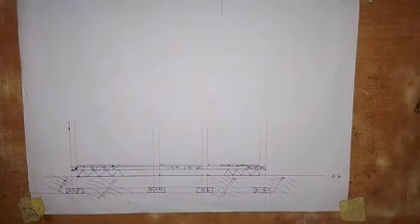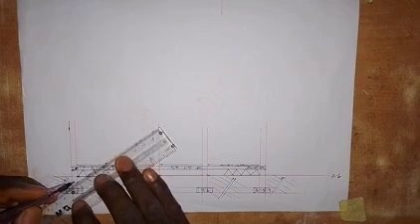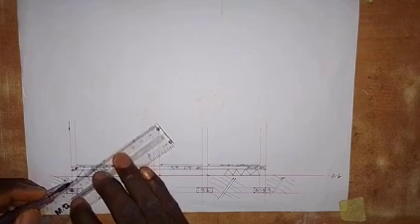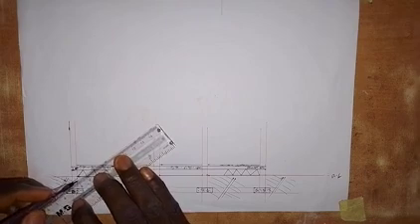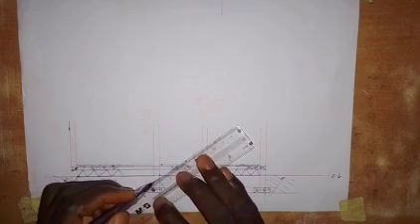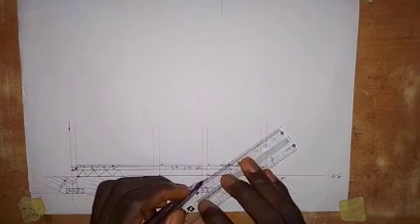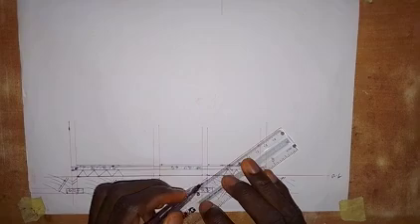Then for the foundation itself, we have to show that this is a wall. To do that, this is what we do. Just draw the line like this. This is the foundation wall. You also need to do this foundation wall.